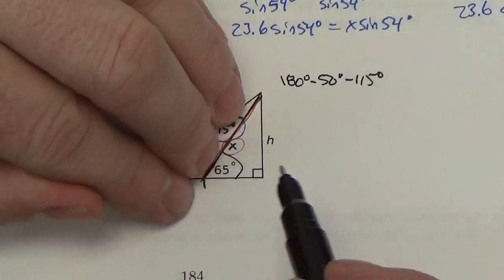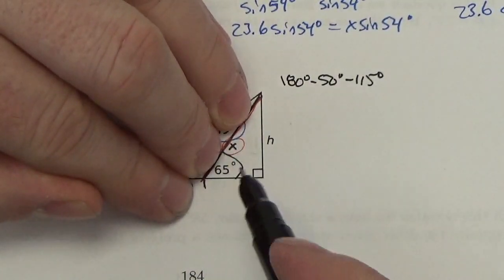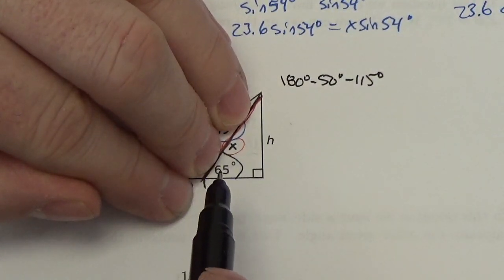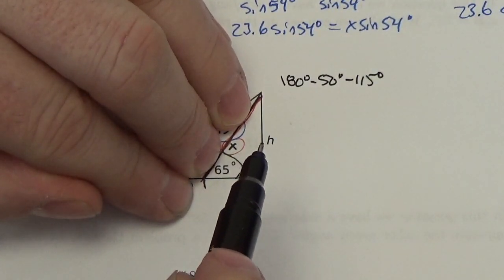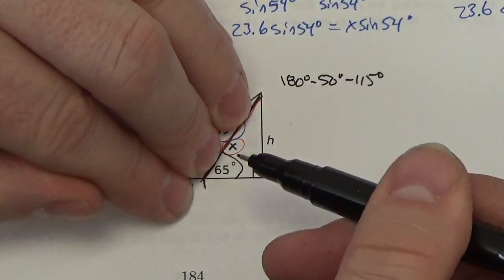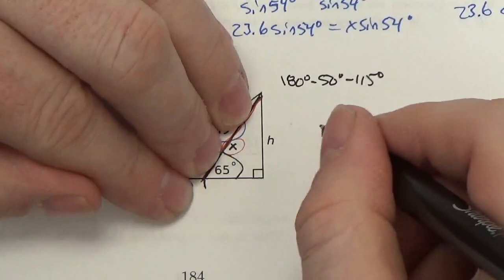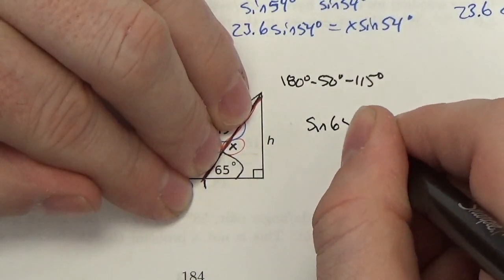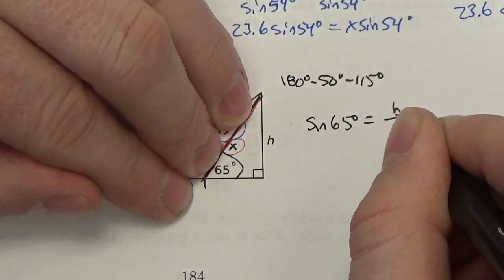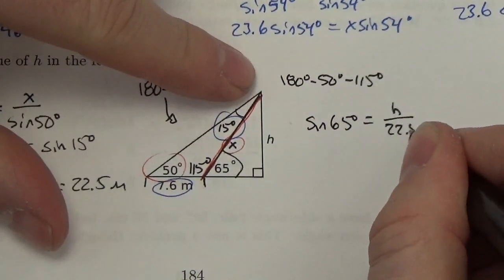Now I'm going to ignore this, and I'm just going to look at this triangle right here. So here's my angle. That helps me identify the h as the opposite side, and I just figured out what x was, and x is the hypotenuse here. So that's the sine ratio. The sine of 65 degrees is going to equal h over 22.5.